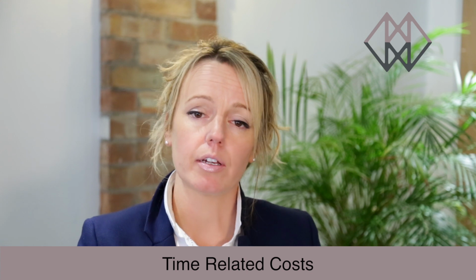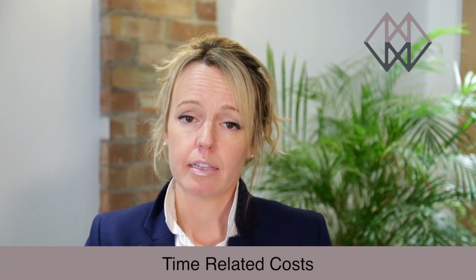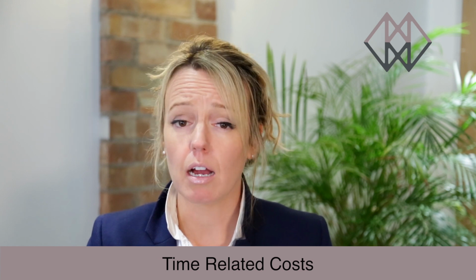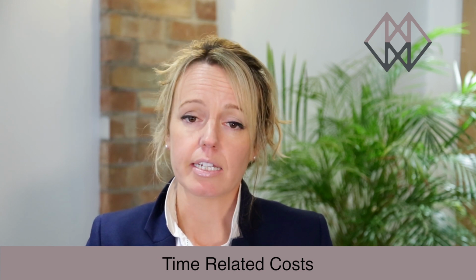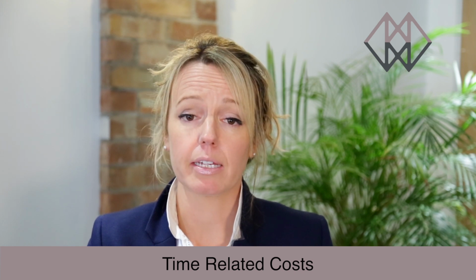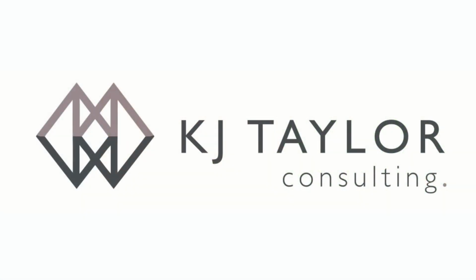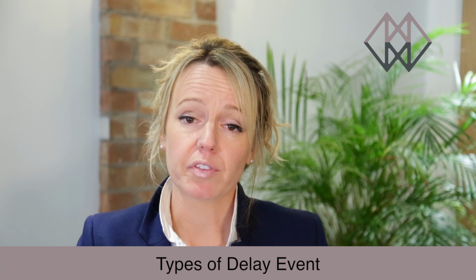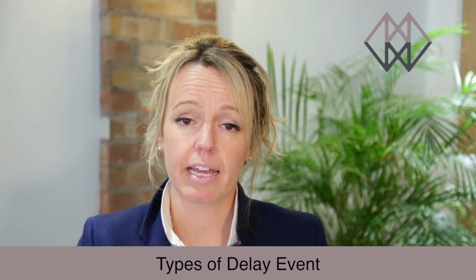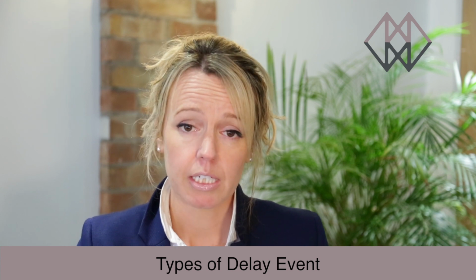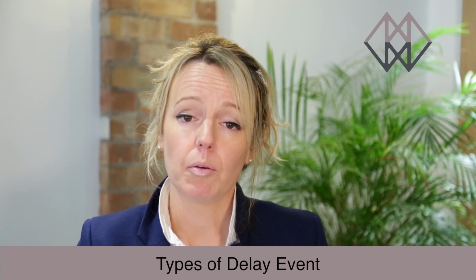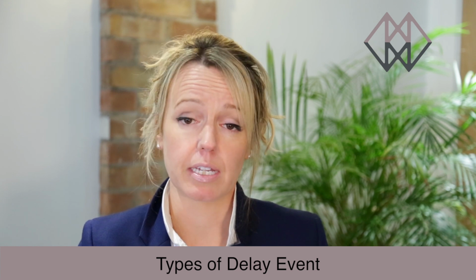In addition to understanding causation and liability, the delay analysis needs to identify the time-related costs also. And again, this is all part of the record keeping, and that is an ongoing process throughout the delay. In terms of the types of events that cause a delay, they may be excusable, non-excusable, compensatable and non-compensatable.